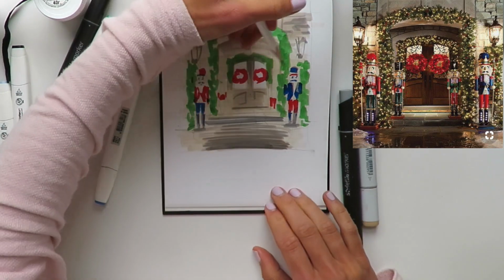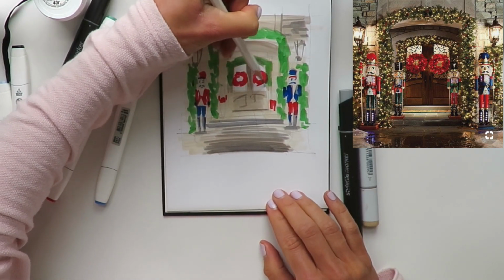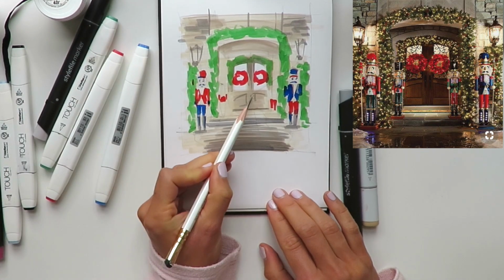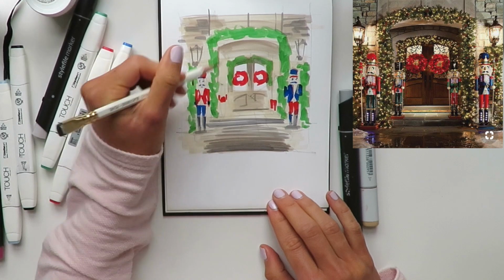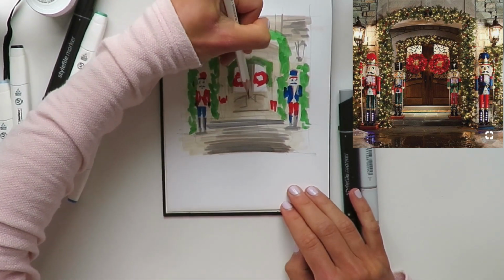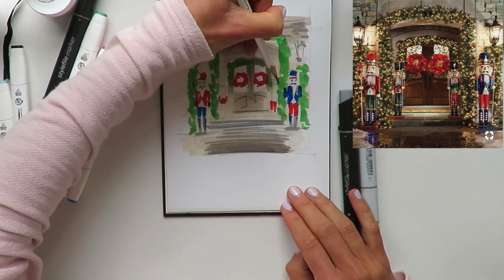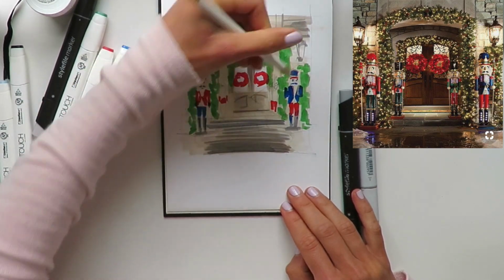Let's outline these guys at the back. So we will take the height of these guys and we'll position our nutcrackers at the very back. So I want to find where the face of this nutcracker should be.